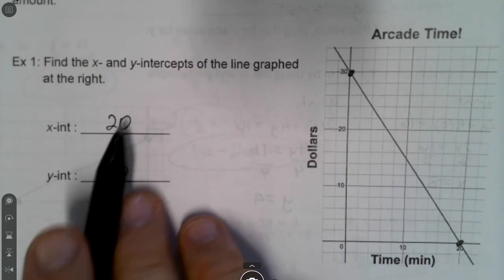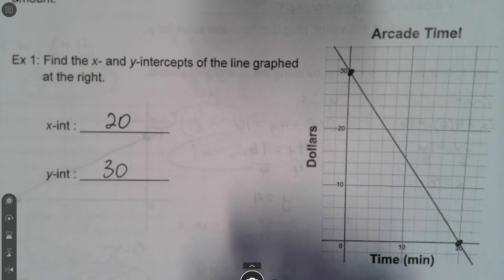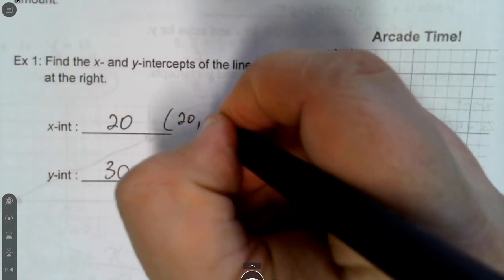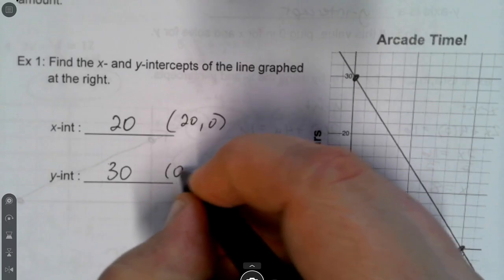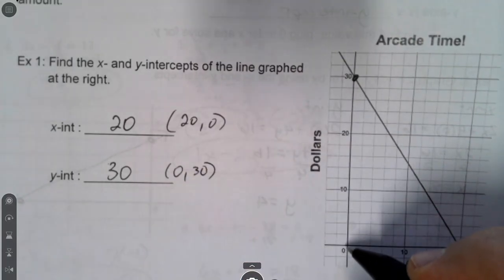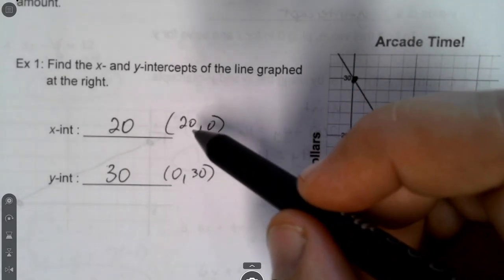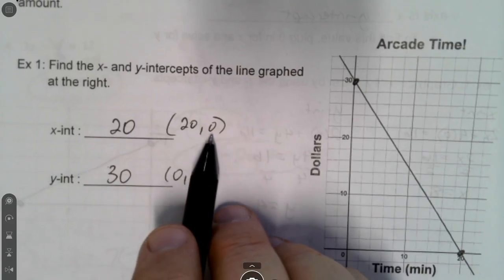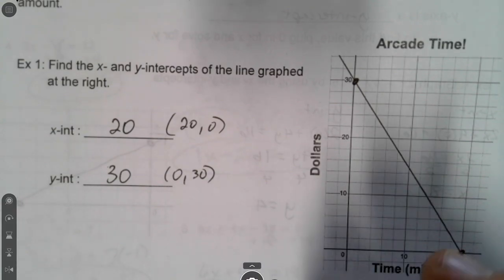Now, this is a true answer. This is good for the x-intercept and the y-intercept. If it helps you with the interpreting, this as an ordered pair would be 20, 0, because you go over 20, but then you don't go up or down, so your y value is 0. This one would be 0, 30. You don't go left or right, you just go up 30. Now I show you that because that might help you connect it with how we did it with equations. We found the x-intercept by plugging in 0 for y. We found the y-intercept by plugging in 0 for x.